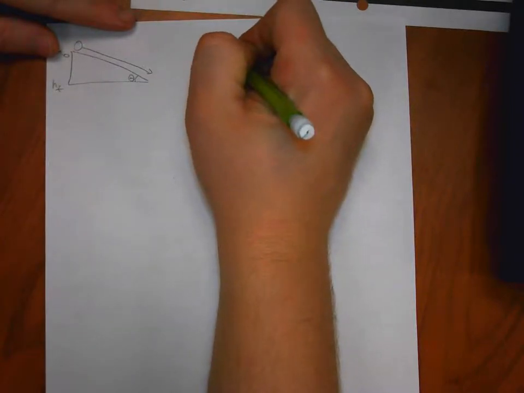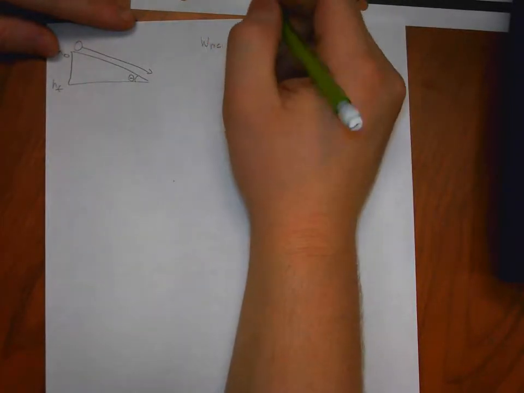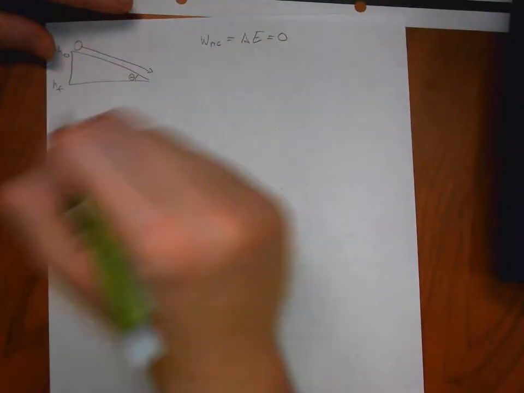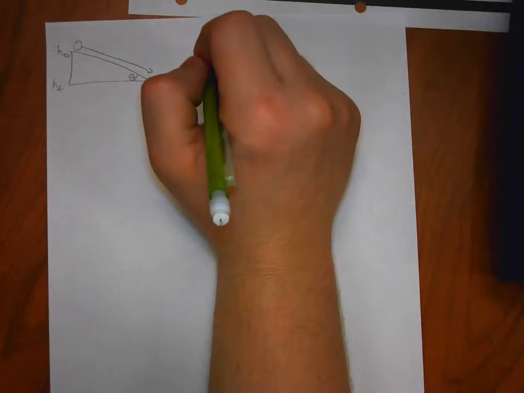Now we start with the work-energy balance. Work non-conservative equals the change in energy, which equals 0, because there's no non-conservative work here.